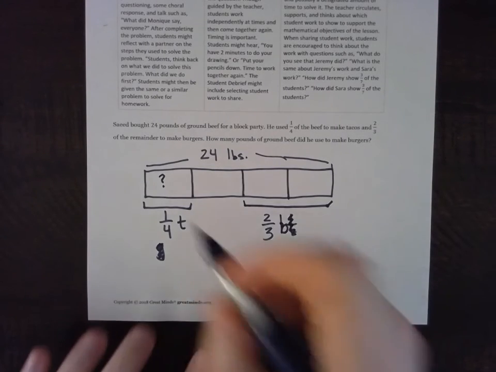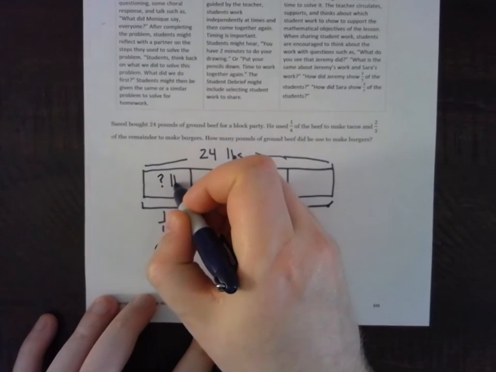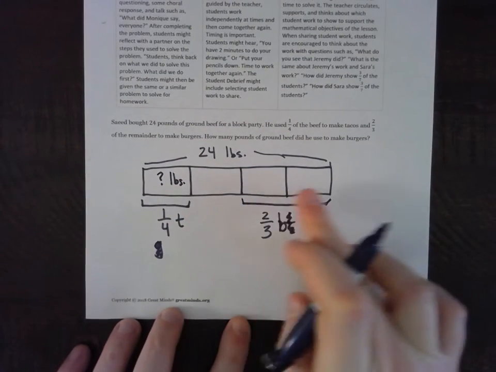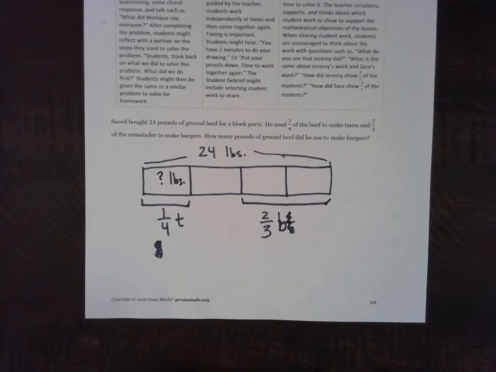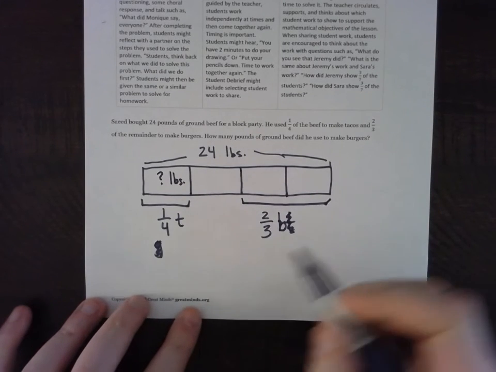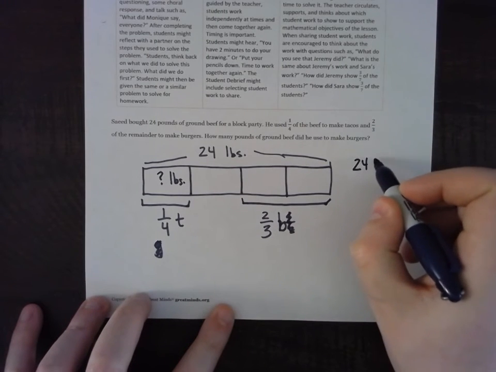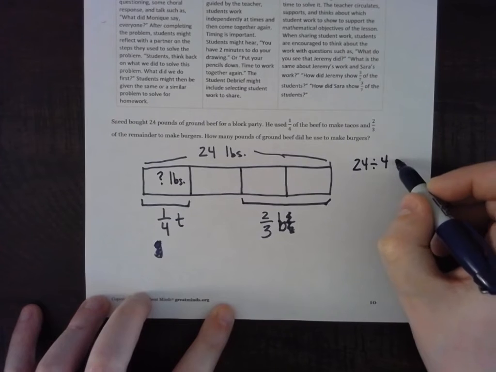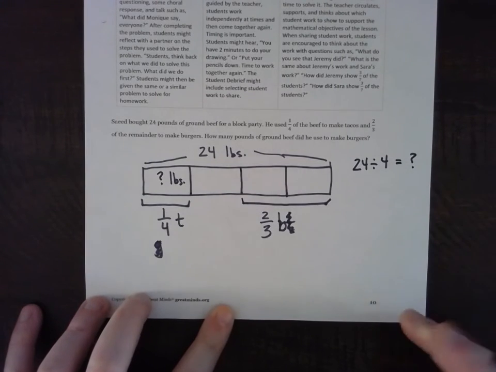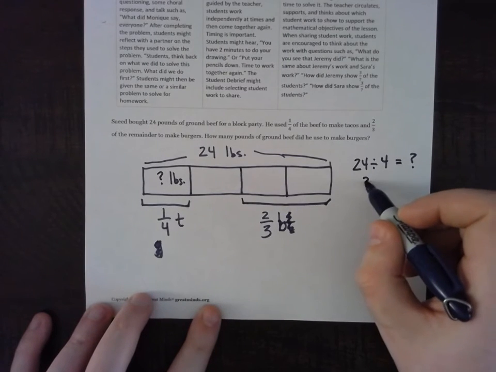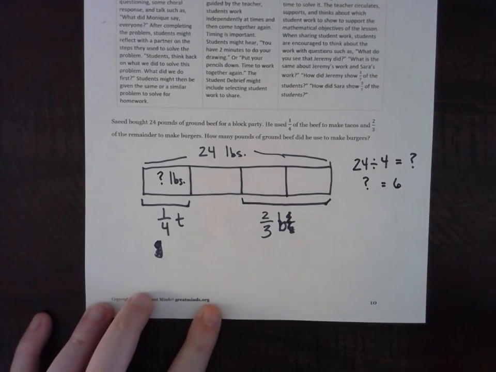So this is going to be, what's our unit going to be here? Right, still in pounds. So I'm trying to figure out how many pounds, because I need to figure out how much those 2 parts are worth together. Right, so how am I going to figure that out? Okay, so students could think of it as 24 divided by 4 is going to give me that question mark. And so that question mark is going to be 6 pounds, right?